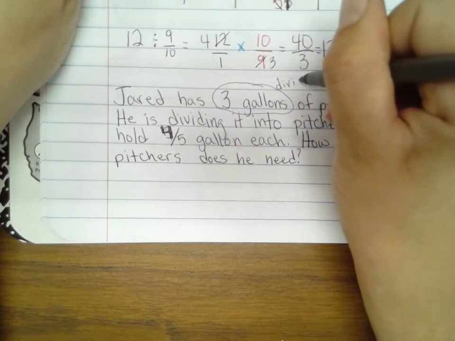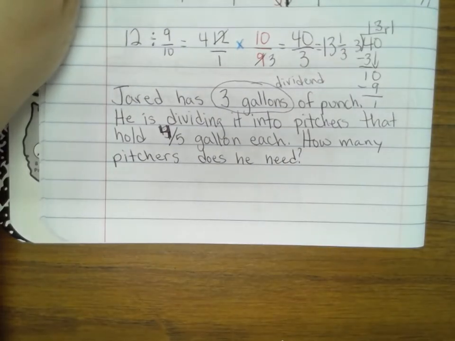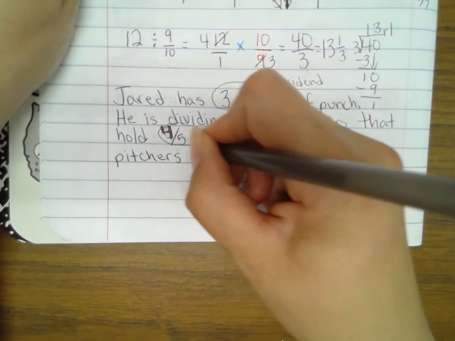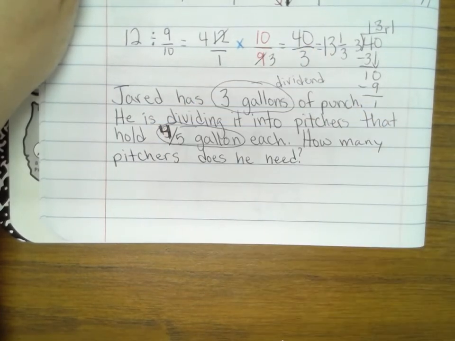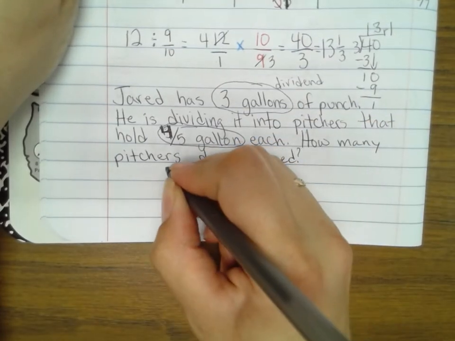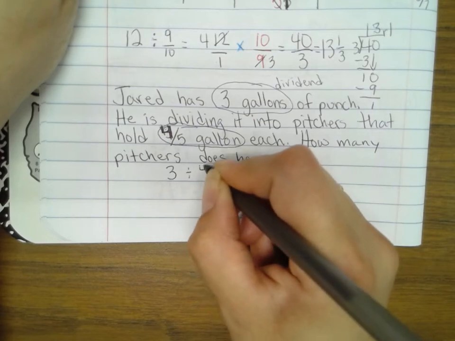This is what I am splitting up. I'm splitting it into what size groups? 4/5 of a gallon. That's my divisor. Okay, so setup is crucial. This is 3 being divided into groups of 4/5.